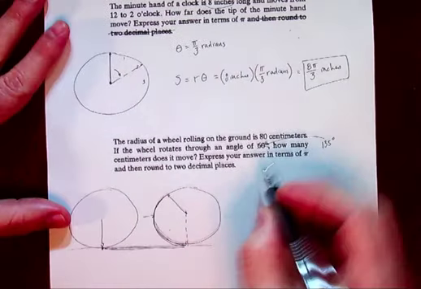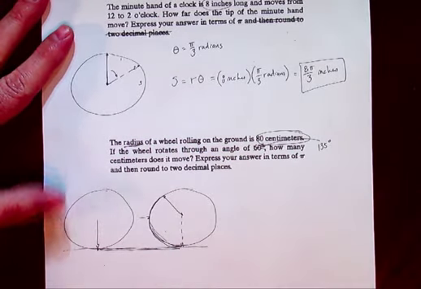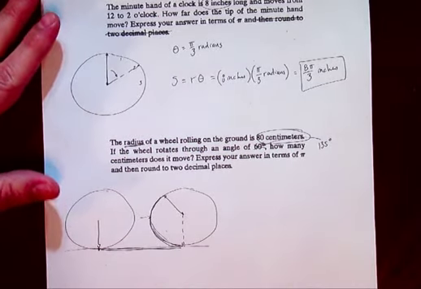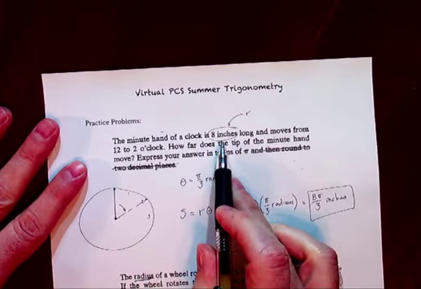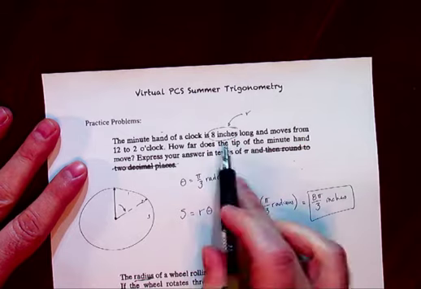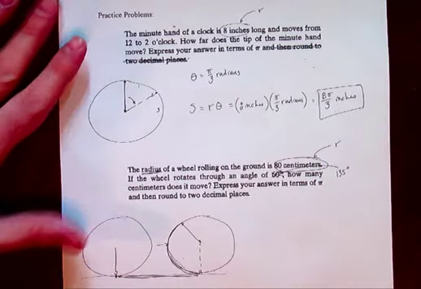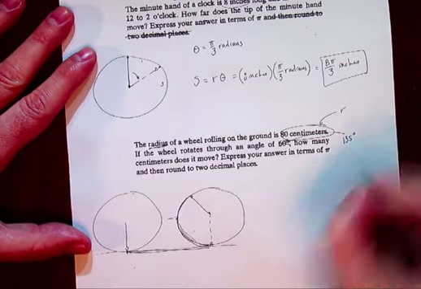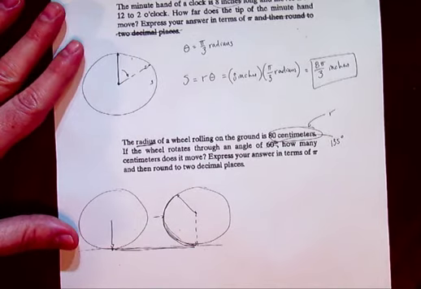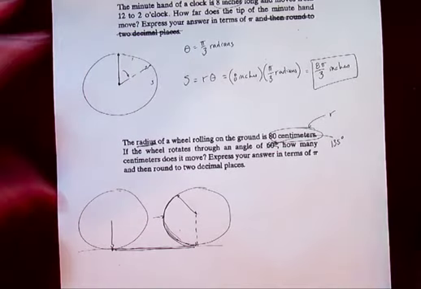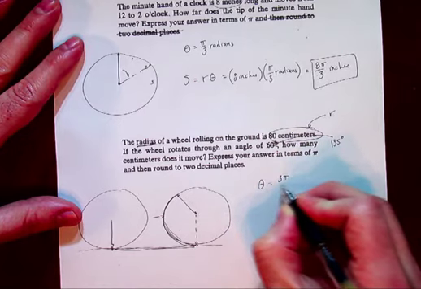Now we know that 80 centimeters is its radius. It wasn't even coy about the way that it described it. Right here, the minute hand of the clock is 8 inches, and it didn't call it the radius. You had to recognize it as the radius. Here, that's the radius. Now 135 degrees needs to be converted into radians. 135 degrees becomes 3 pi over 4.